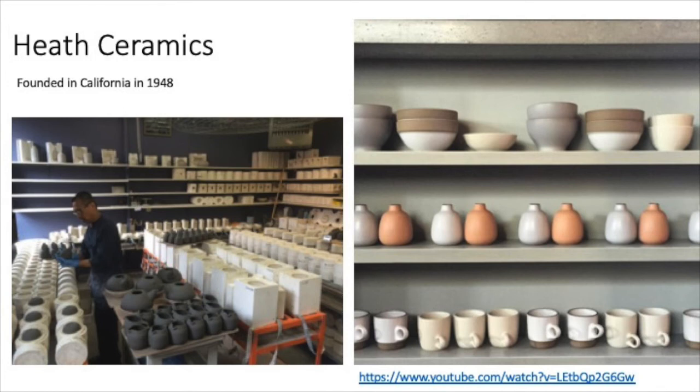Next, we have Heath Ceramics. Heath Ceramics was founded in California in 1948. We don't have a huge history of industrial ceramics in the United States. If you pick up a bowl or a plate that's industrially produced, it's probably going to have somewhere in Europe or Asia as its place of origin. So Heath Ceramics is one of our ceramic industries here, and they have a factory in Sausalito, California, which you can go to for tours. And the YouTube link here is actually an interview with one of their designers.